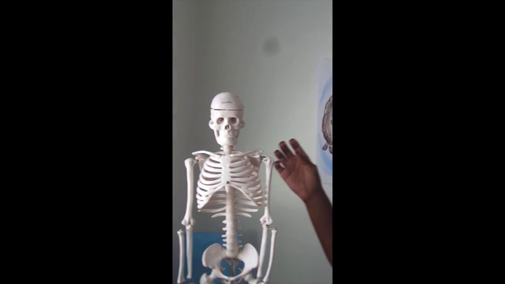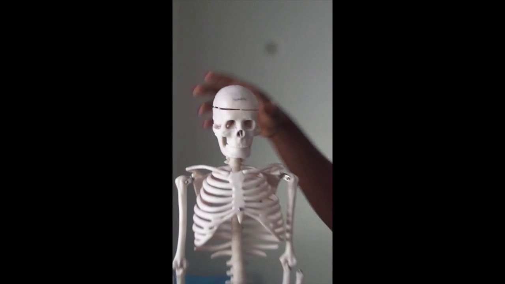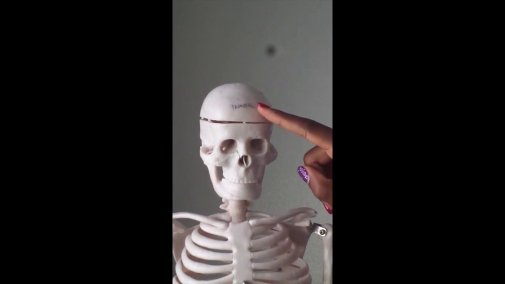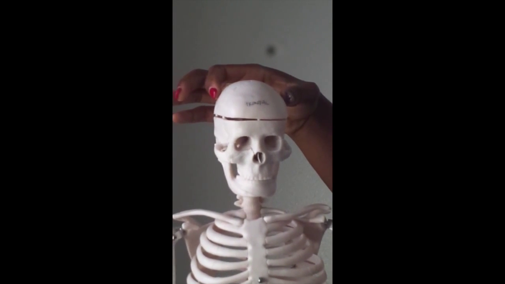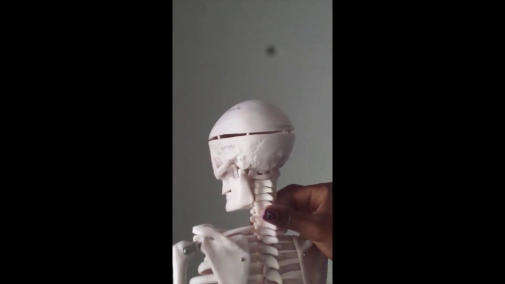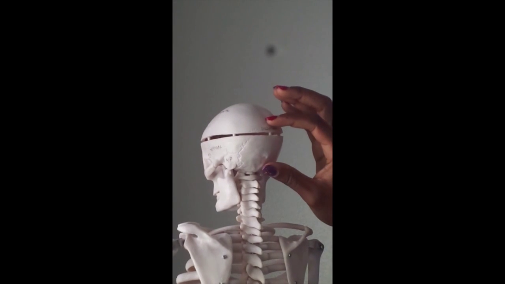I'm a writester and I'm doing my bone video, the Axial Skeleton. First we'll start with the cranial bones. Here we have the frontal bones. Here we have the parietal bones. And in the back here we have the occipital bone.